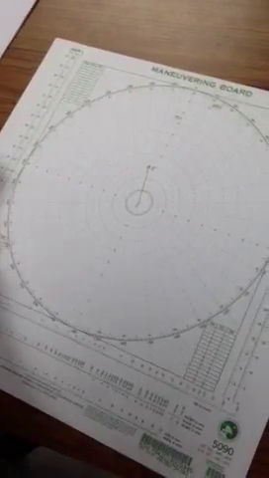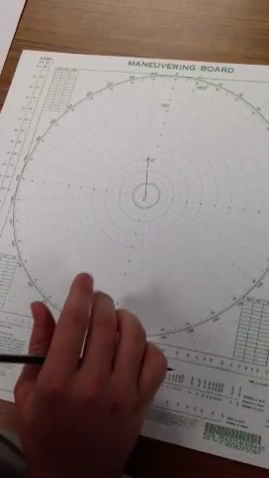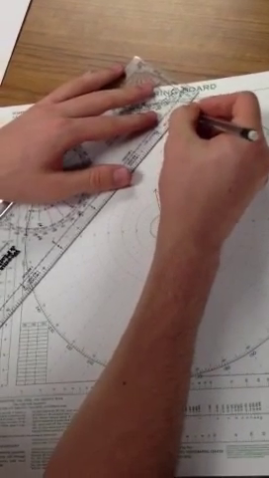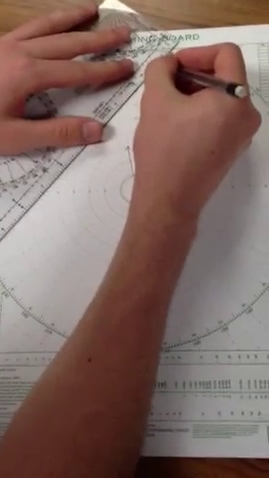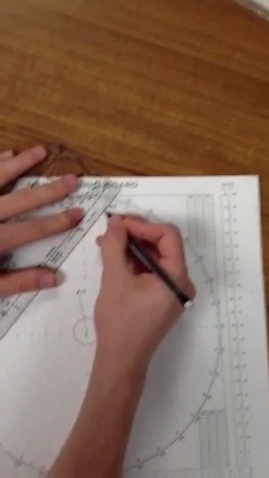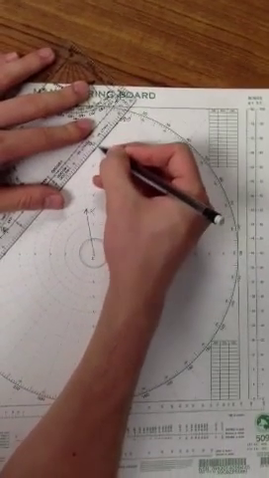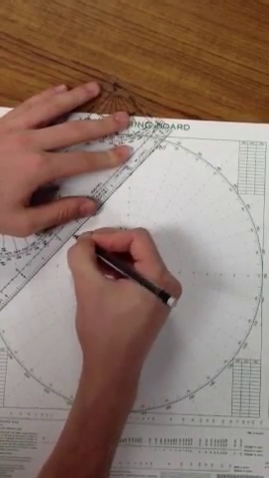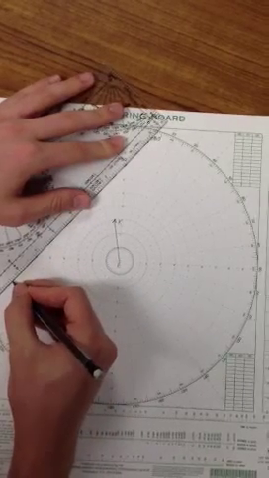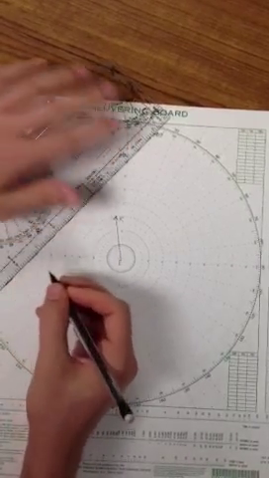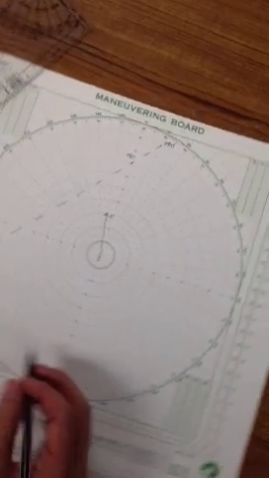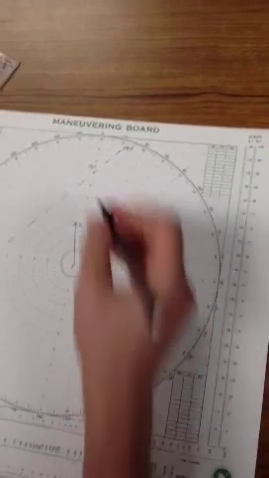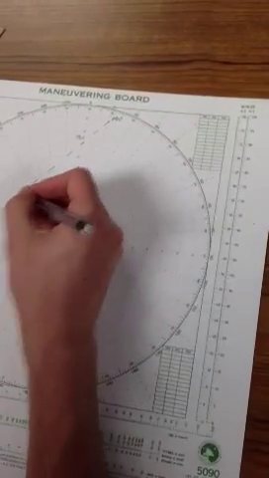Okay, so let's get the course and speed of the contact first. I'm going to draw a dotted line here. I always draw a dotted line because that helps me differentiate between my vectors and my relative bearing lines. This line indicates the bearing of our contact from us. So at 10 minutes later he'd be here, etc.